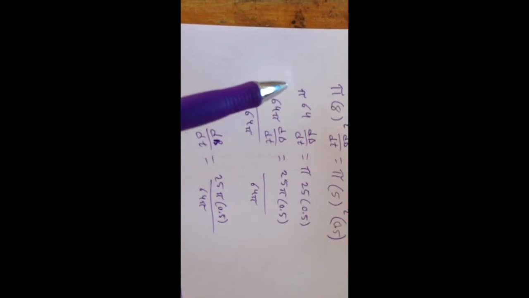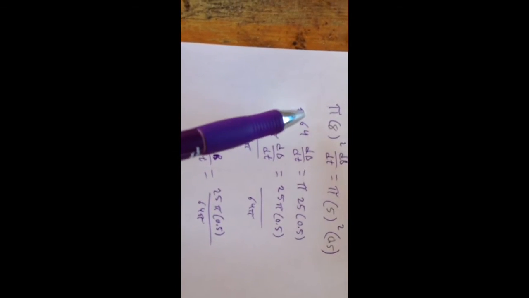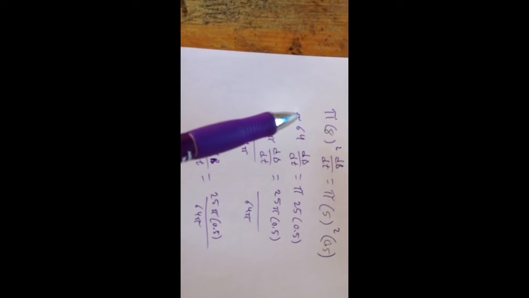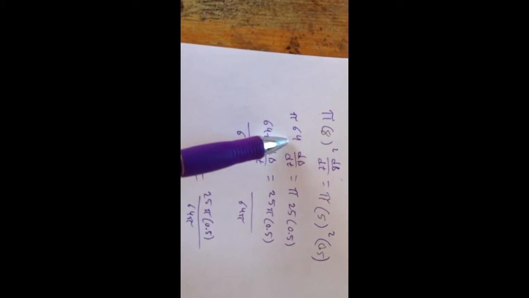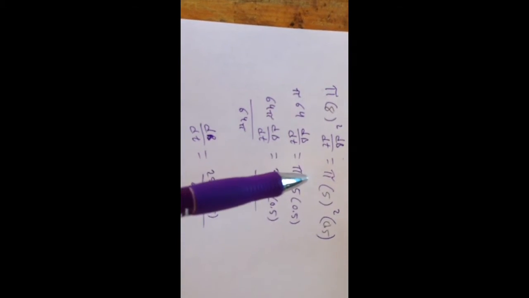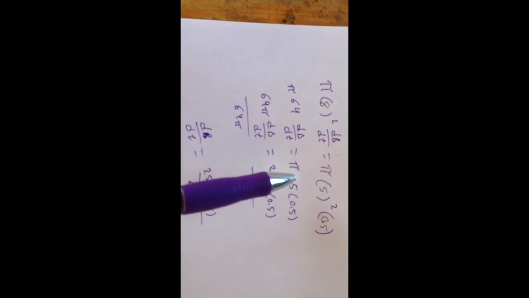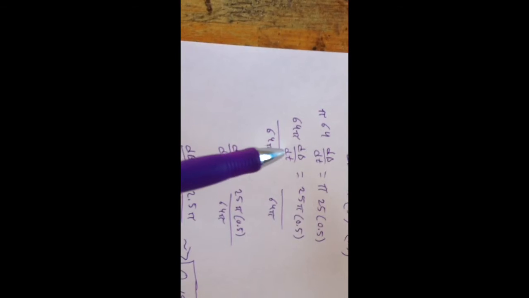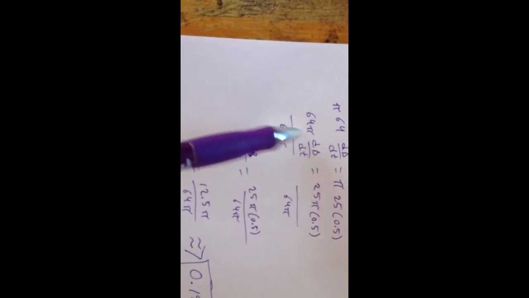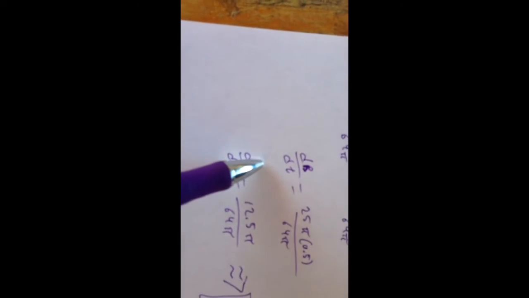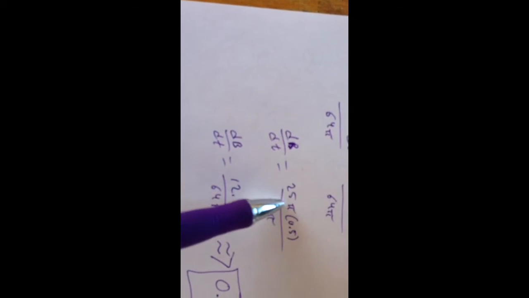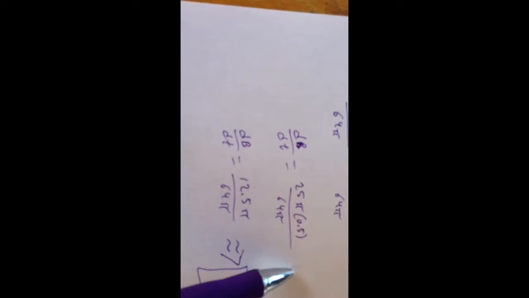And then once I multiply that out, I get 64 pi db dt equals pi times 25 times 0.5. Then I divide this side by the 64 pi, and I get db dt equals 25 pi times 0.5 over 64 pi.